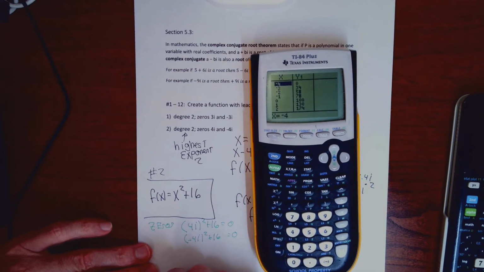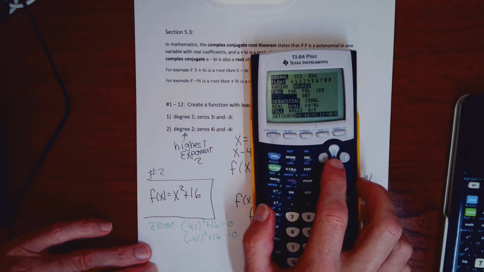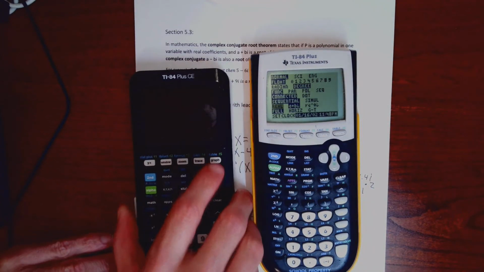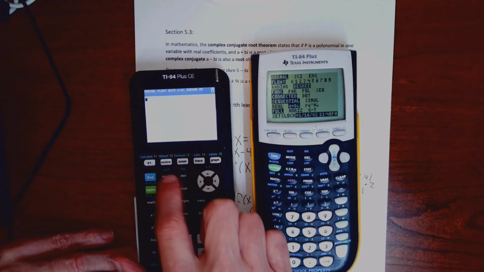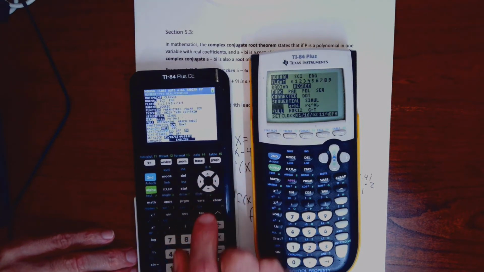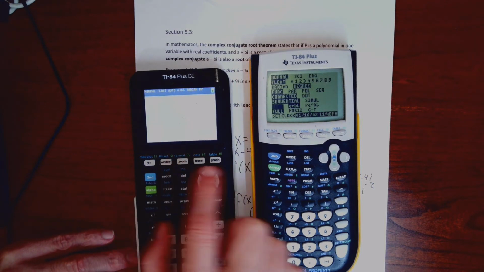If I turn my calculator on, hit the mode button, go and make sure my calculator is in a plus bi mode, which is a mode that will handle i's. So mode, and my calculator is by default, I leave it in a plus bi mode. So both my calculators are in a plus bi mode.